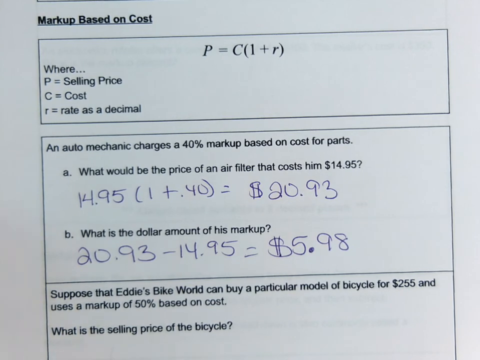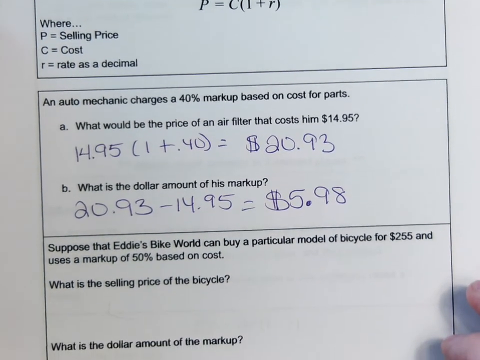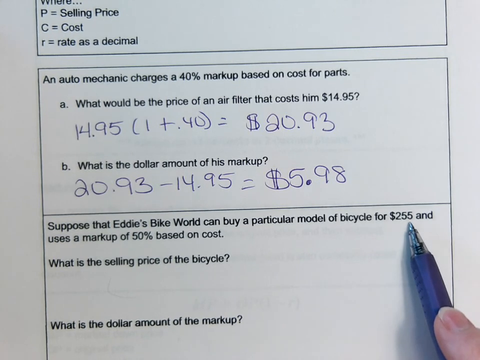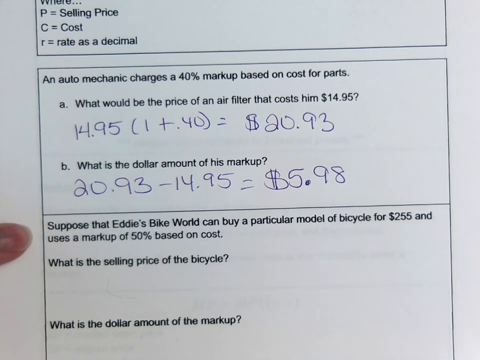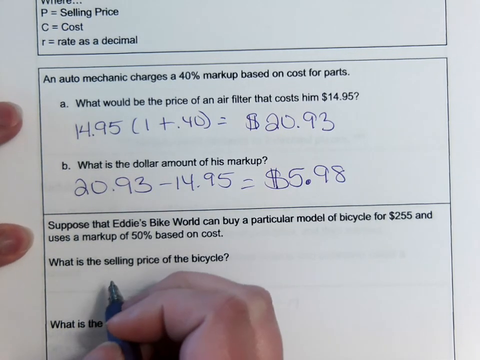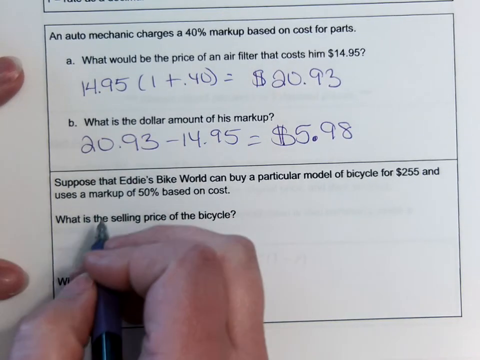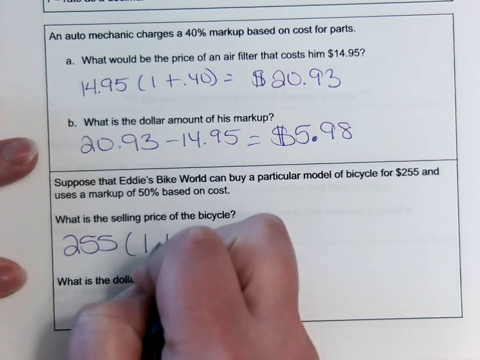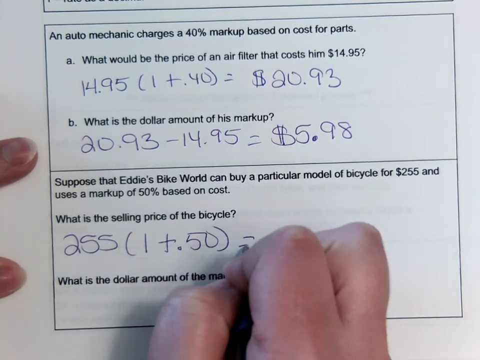Okay, so then suppose that Eddie's Bike World can buy a particular model of bicycle for $255 and uses a markup of 50% based on cost. So let's find the selling price of the bike. All right, so we're going to do $255 times 1 plus 0.50.